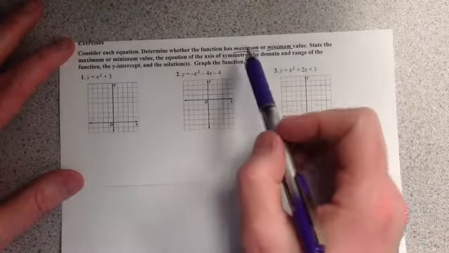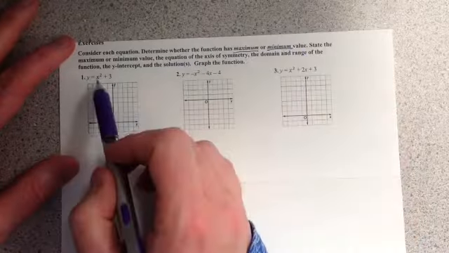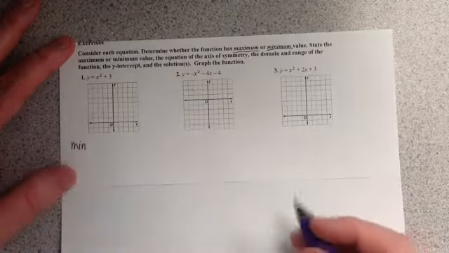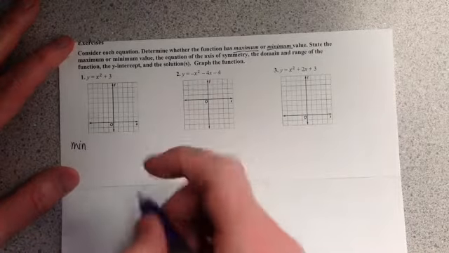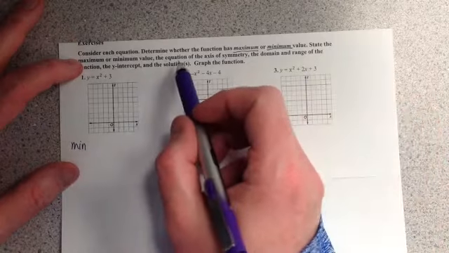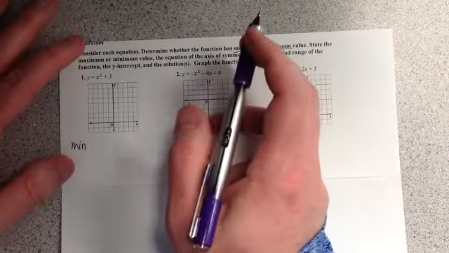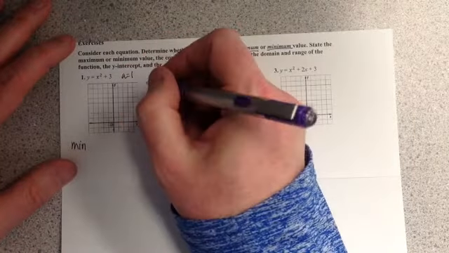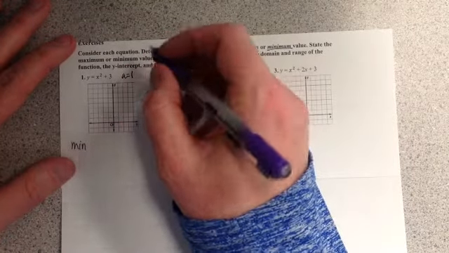Okay? So I'm going to first identify if it's a maximum or minimum. Because A is positive, I know that it's a minimum. And I'm just going to put min, and we'll figure out what that minimum value is. So now we need to find the equation for the axis of symmetry. So A equals 1 and B is 0.